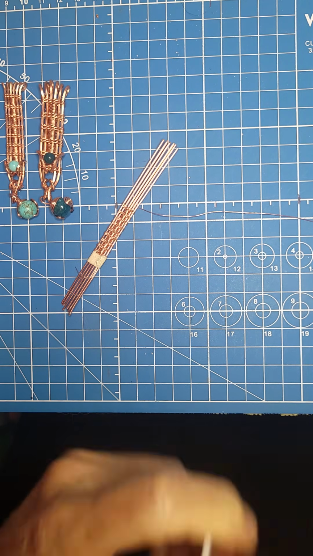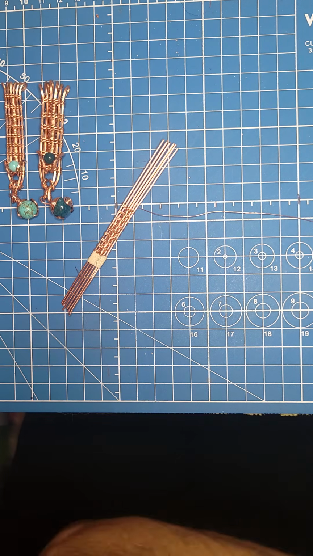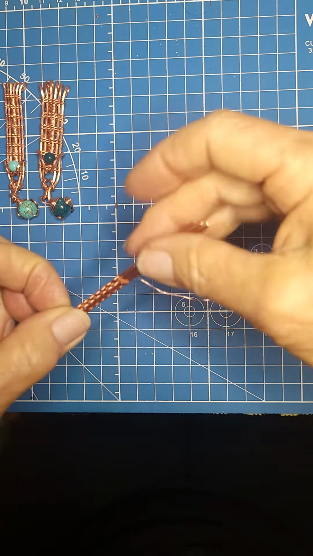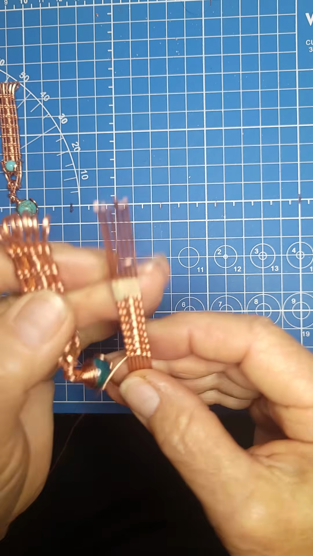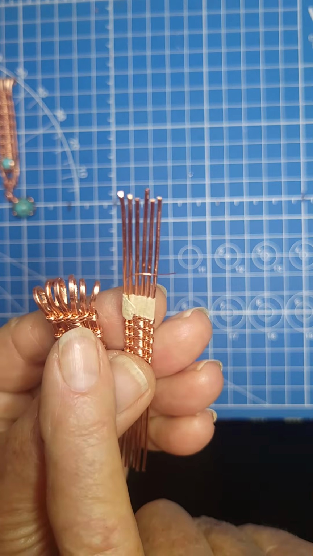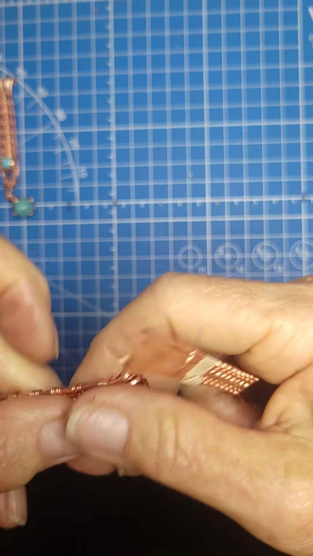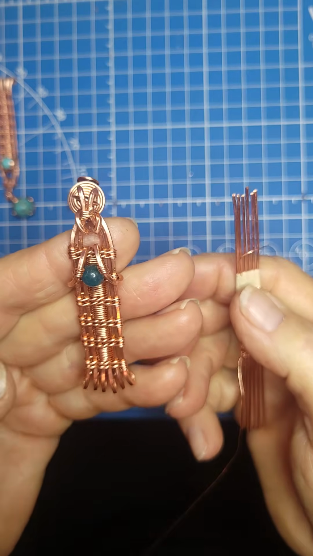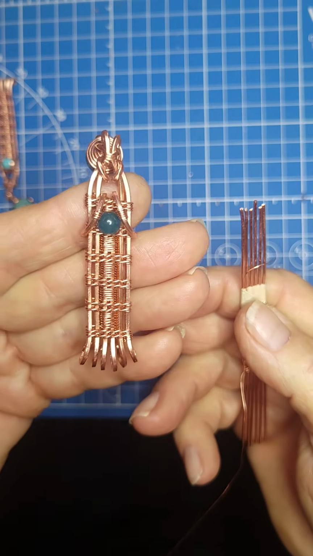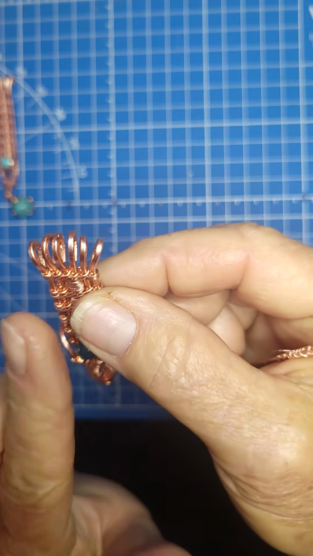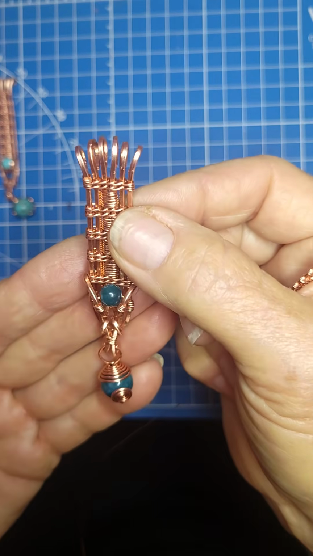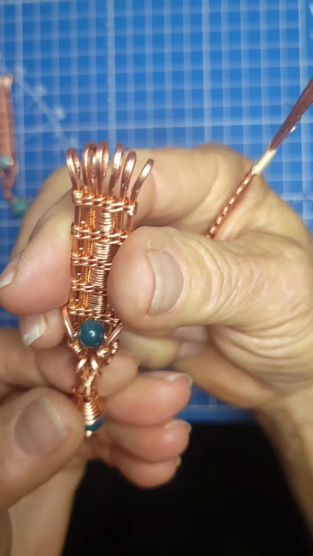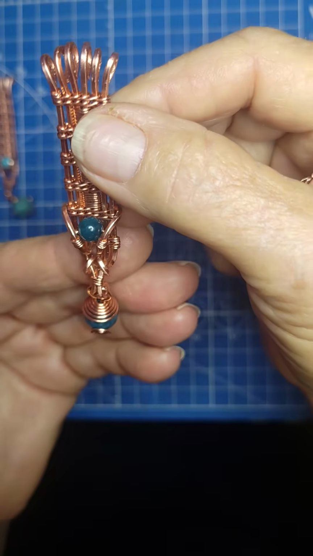So if you notice here, we've created a bail. This can actually be your bottom, and this could be your top. It just depends on the look that you want. But I made this my top. I like the little crown look. I think that's really cute. And I like it to actually be a little bit more tapered down on the bottom. But that's just a personal preference.